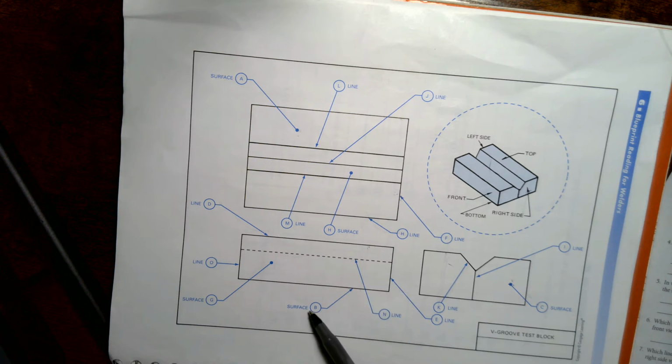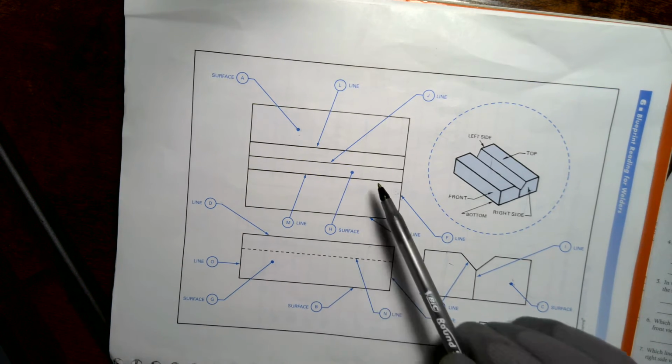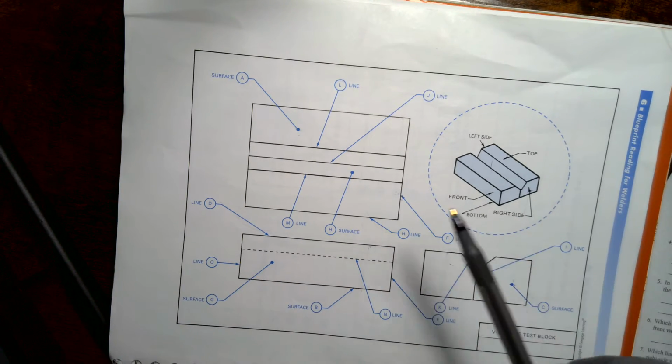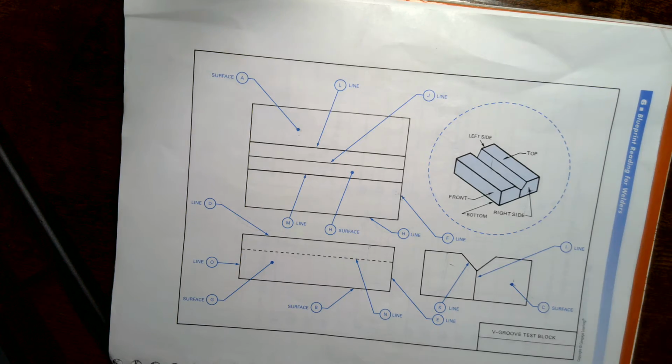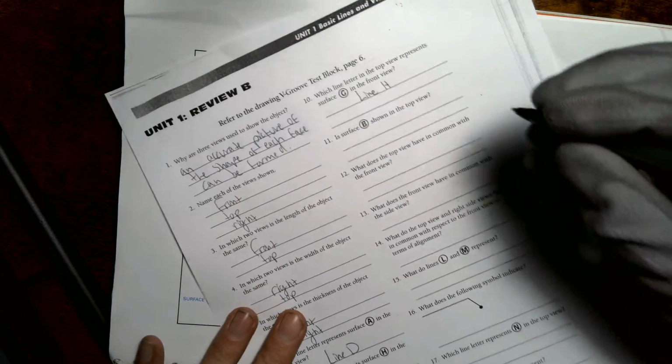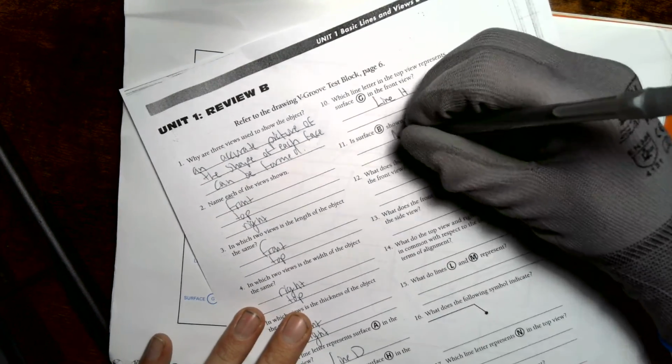Is surface B shown in the top view? Surface B is this. Okay, remember this is the front, so this has to be the bottom. Can you see the bottom from the top? No. So no.